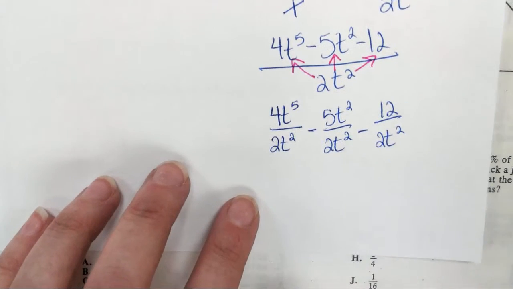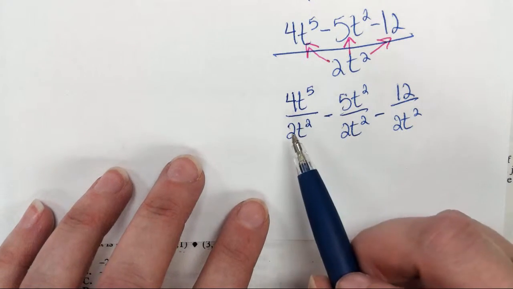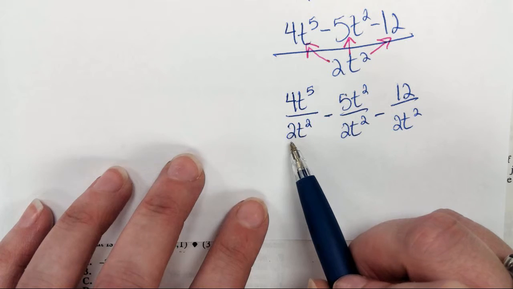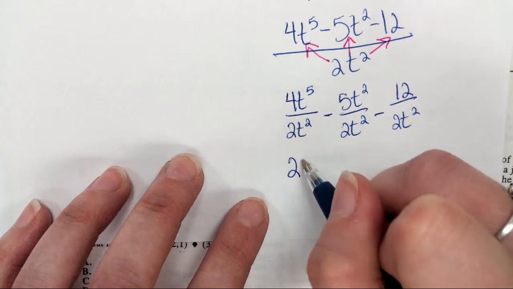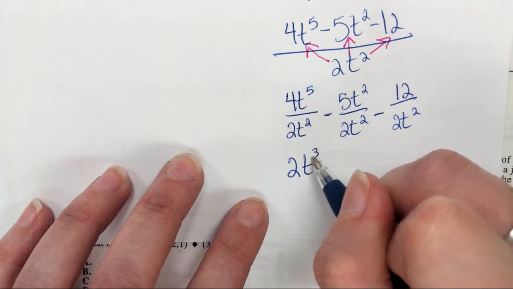What do you think? First one? What about it? You can't tell, it's just 2. Alright, so Eric said 4 divided by 2 is 2, and Caitlin was telling us we subtract the exponent. 5 minus 2 is 3.